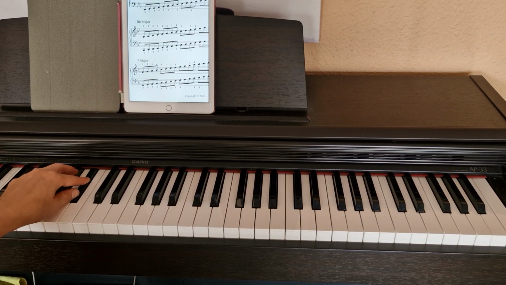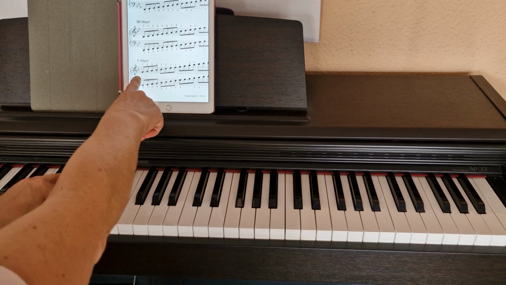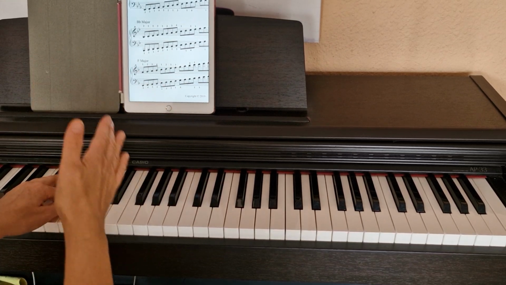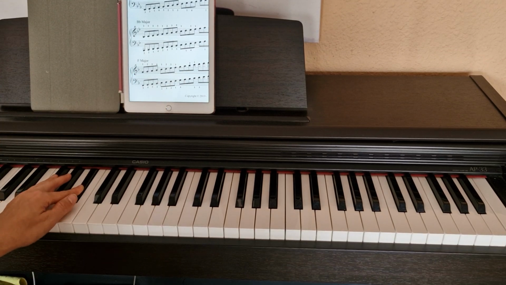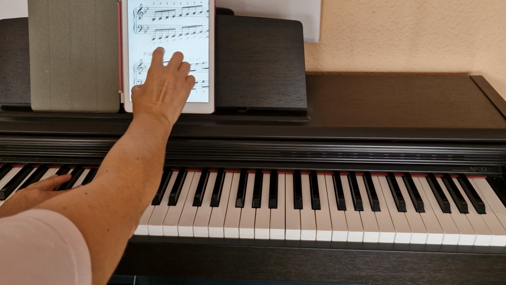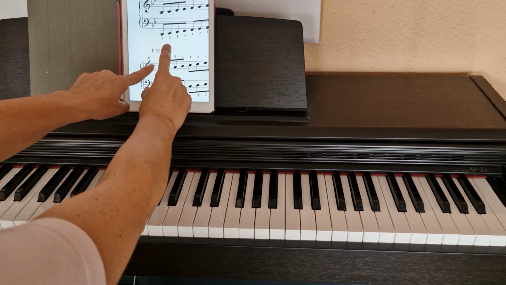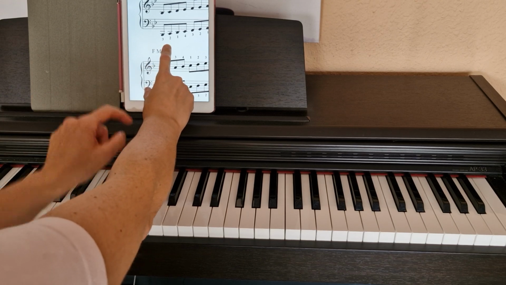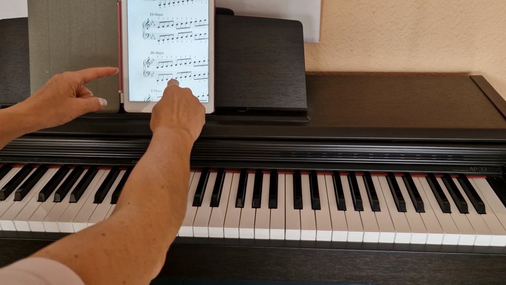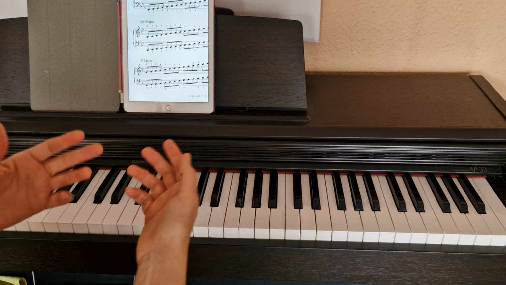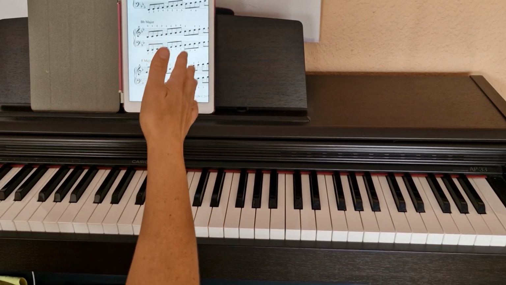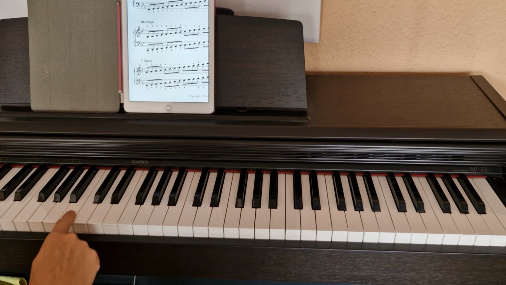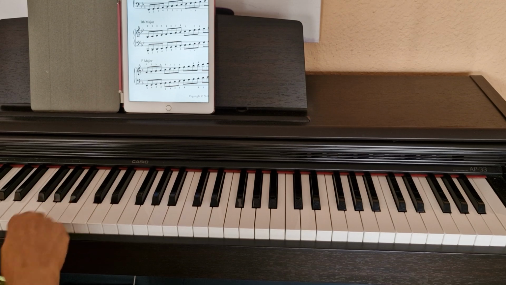Sharps are raising, flats are lowering the note, okay? And why do we have it on the exact space of a B note? Because this is how we are indicating that for the rest of our piece, or rest of our scale, every time we encounter B, it always has to be B flat.